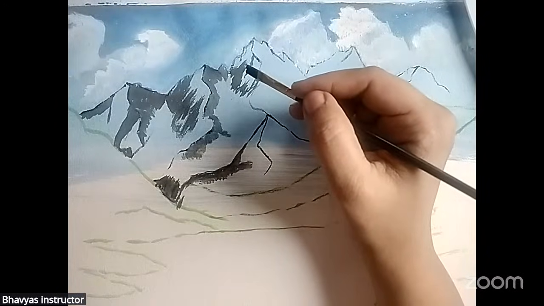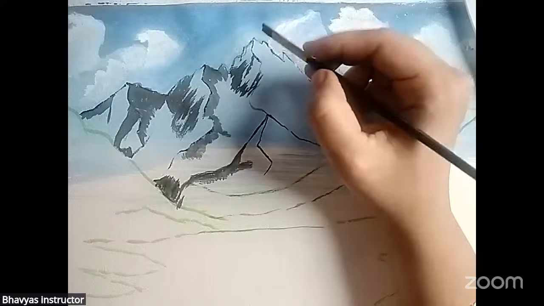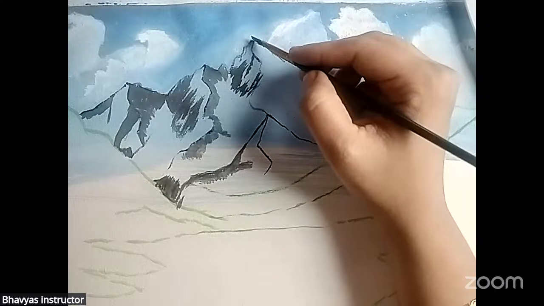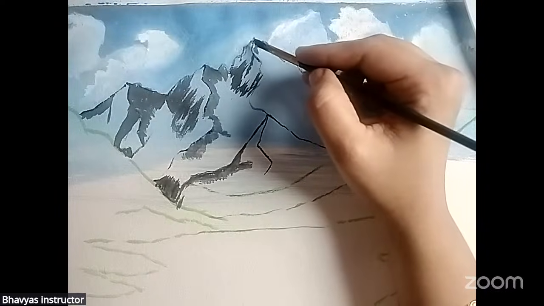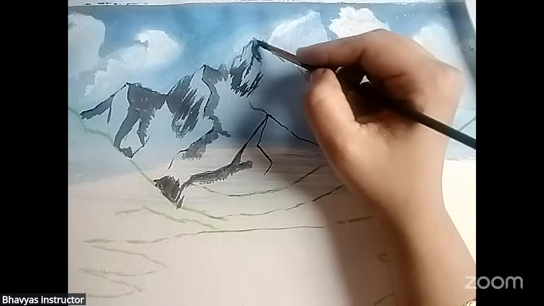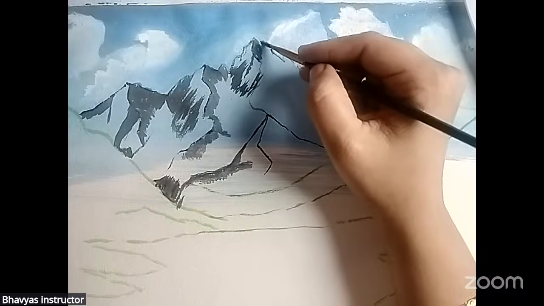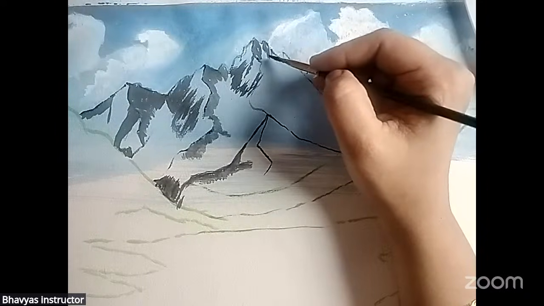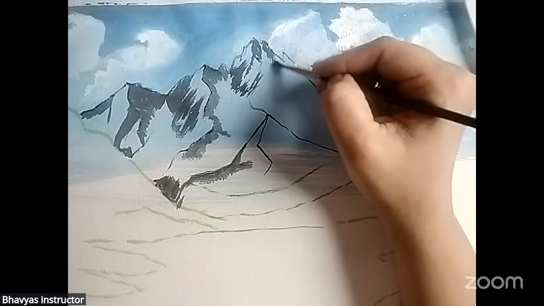When you mix blue and lemon yellow, we'll get green color. Isn't it? Mix the color in your palette and make a note. Green color is the secondary color.